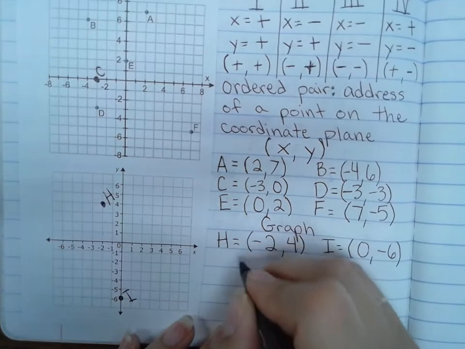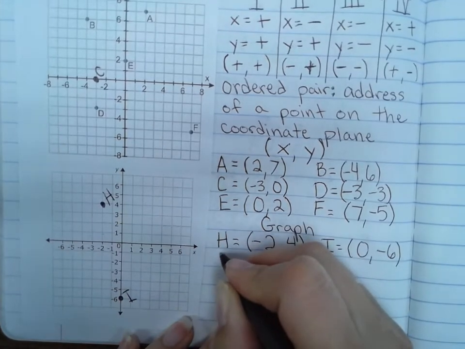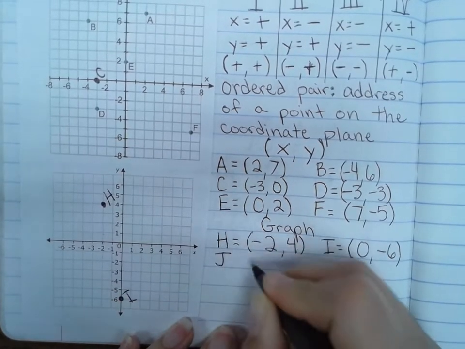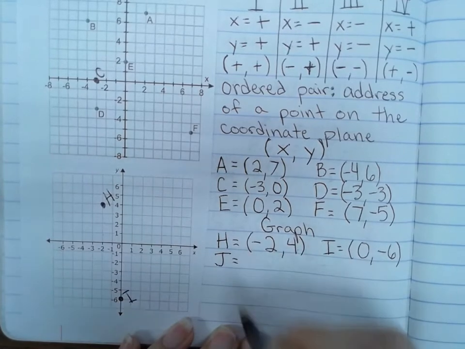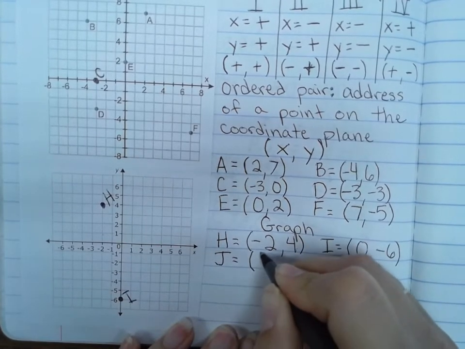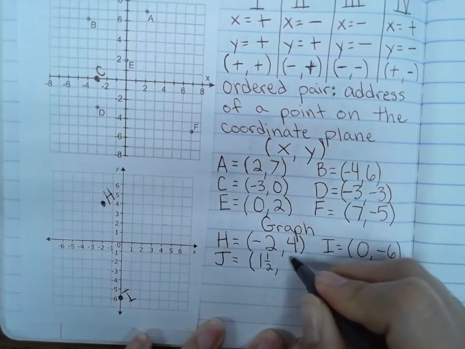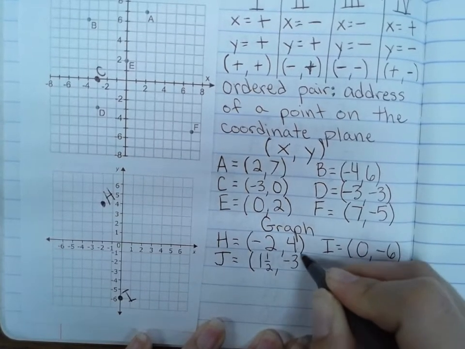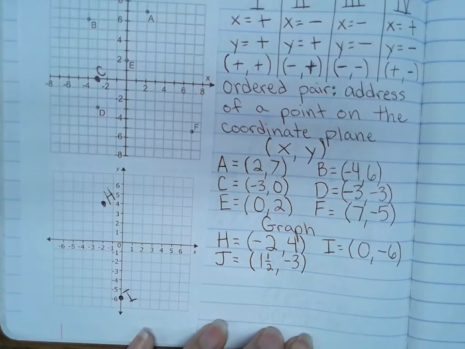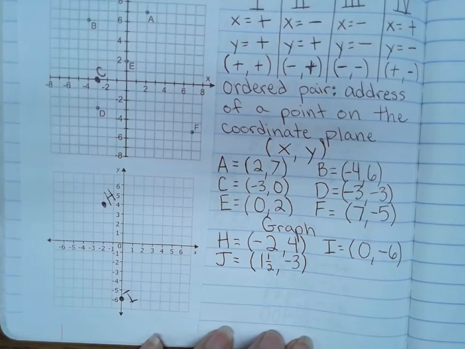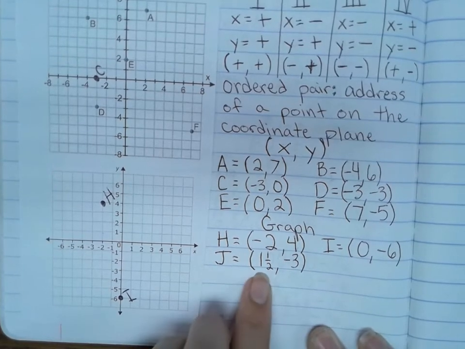Okay, now let's do J. Pay attention to what this one says. I want you to graph it at 1.5 and negative 3. Halves aren't on here with tick marks. However, you can still find 1.5.